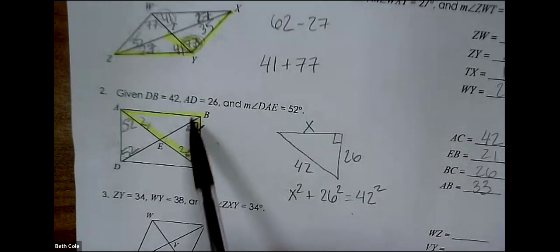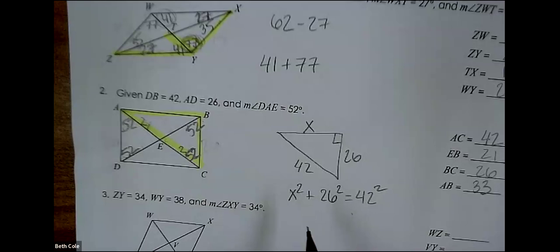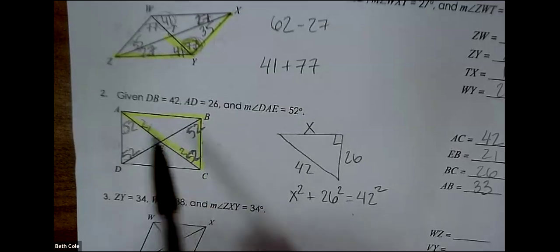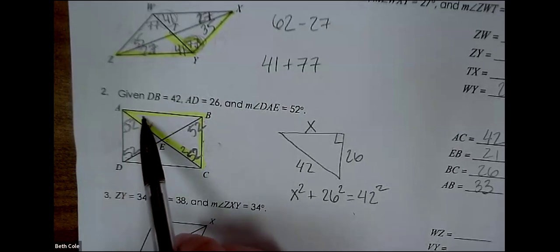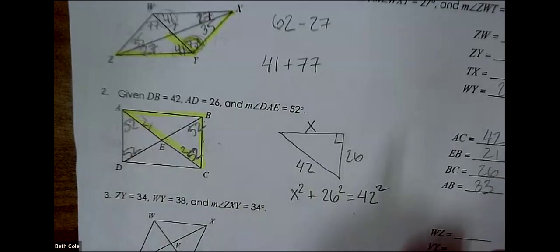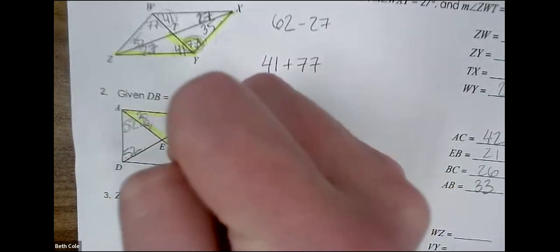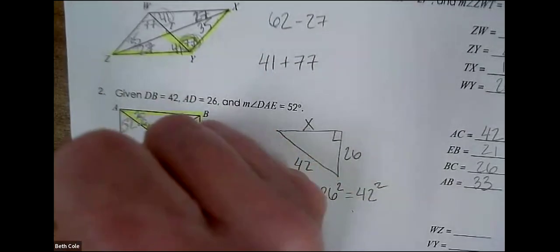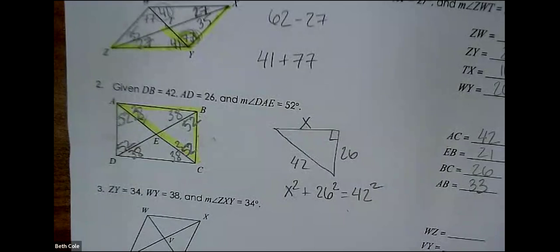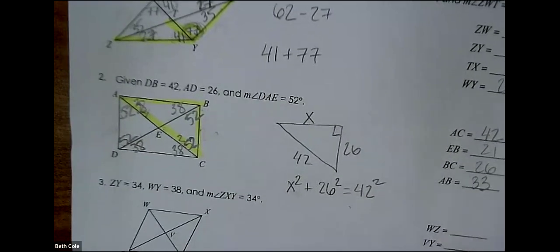Now, we said these are all right angles. Right angle means how much? 90. So if I do 90 minus 52, what is 90 minus 52? Is that 38? So this is 38, and this is 38, and this is 38, and this is 38. There's a lot of repetition, which is kind of nice. So we have it all filled in. Now we're just going to list out our answers.